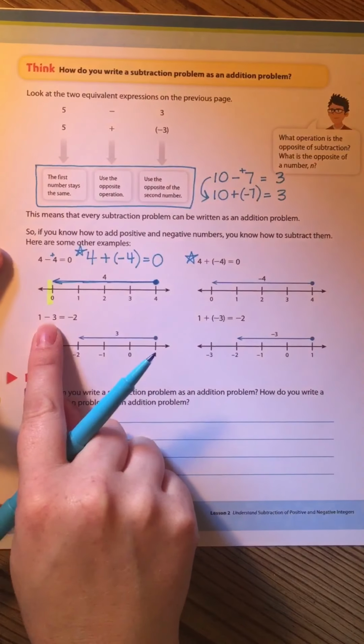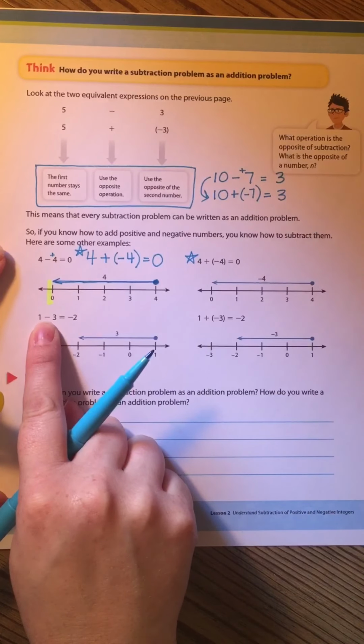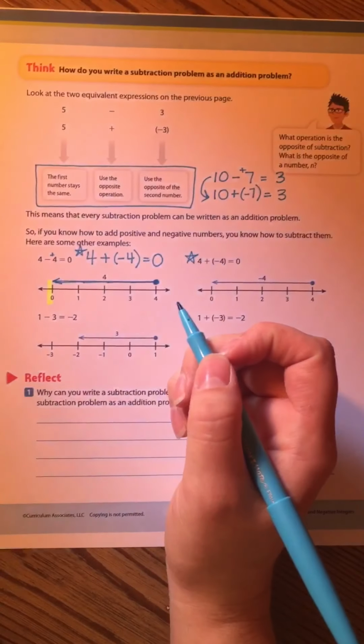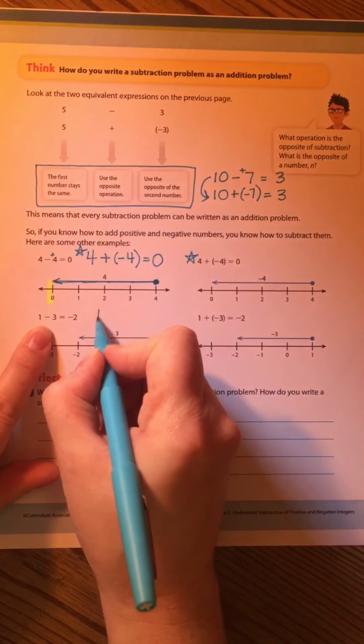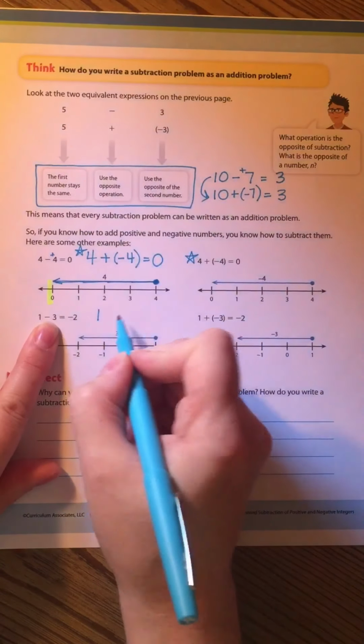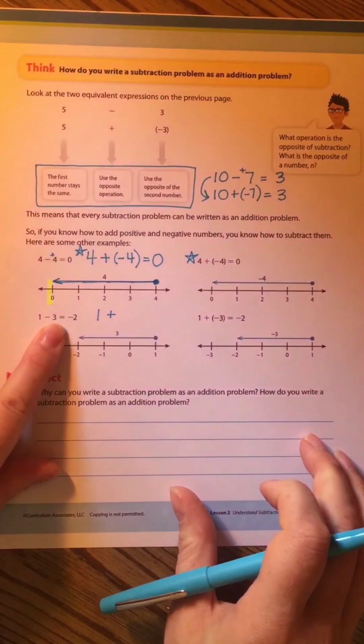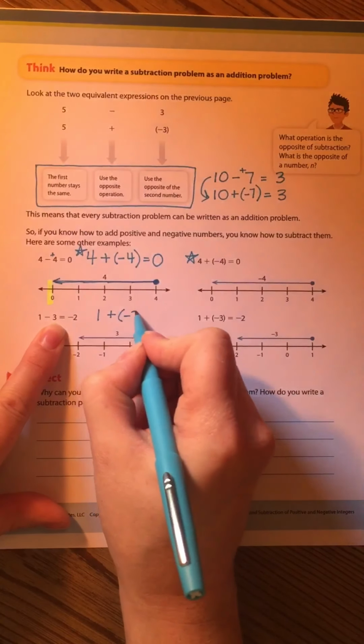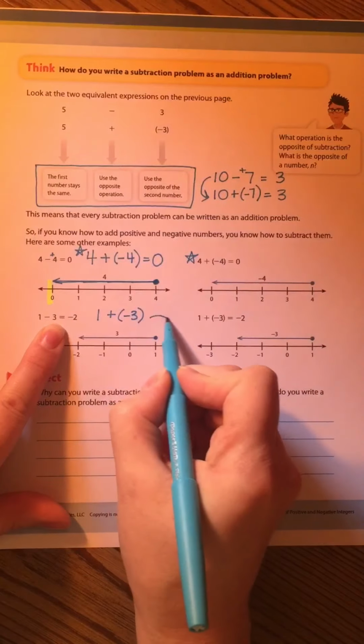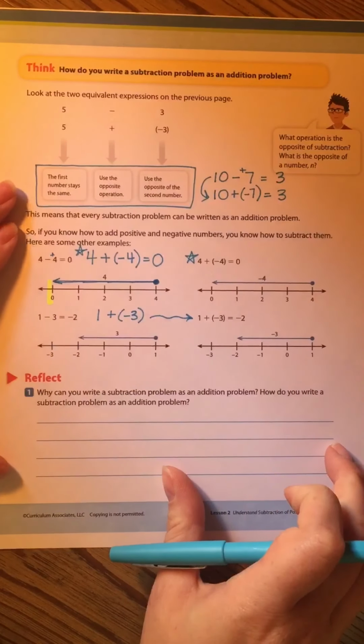In our other example here, same idea. So 1 minus 3, if we were to rewrite that using addition, we're going to leave the first number the same, we're going to switch the subtraction to addition, and then we're going to change the sign of the second number. And by the way, that's exactly right there.